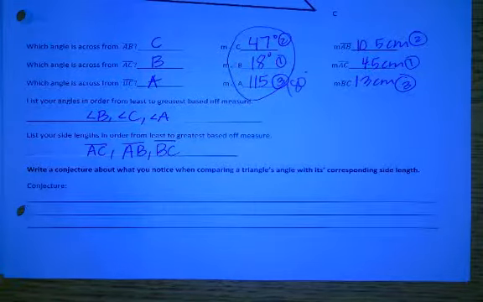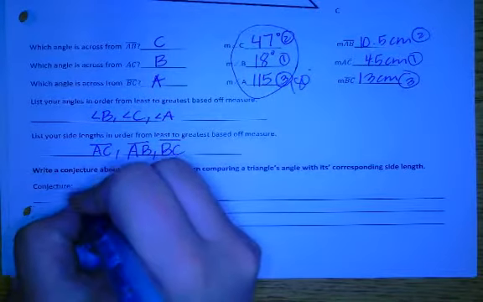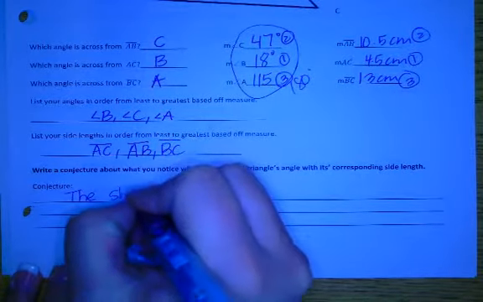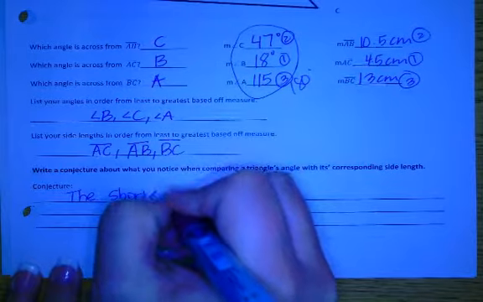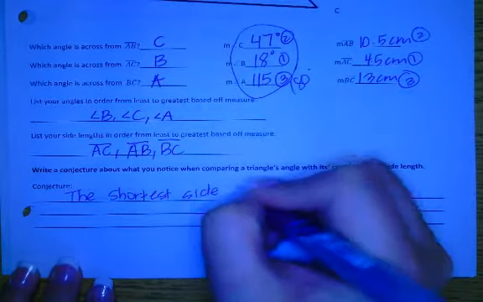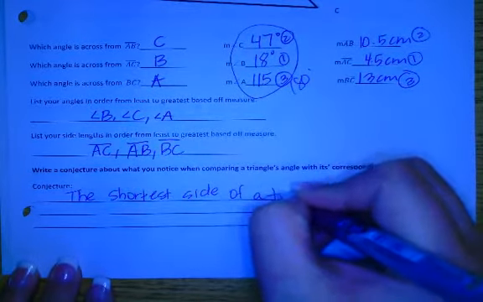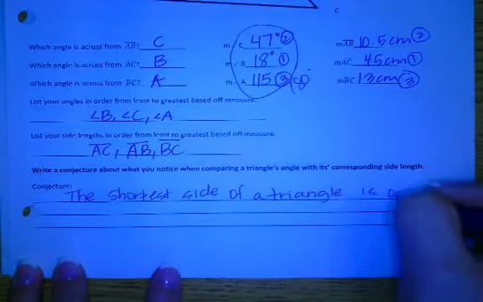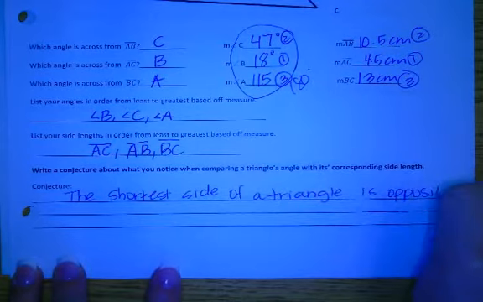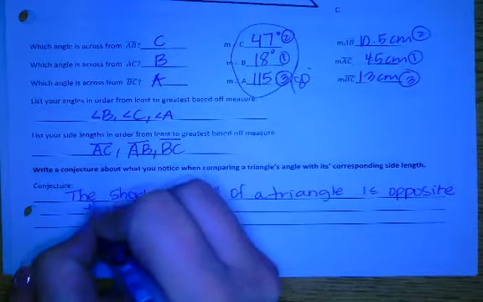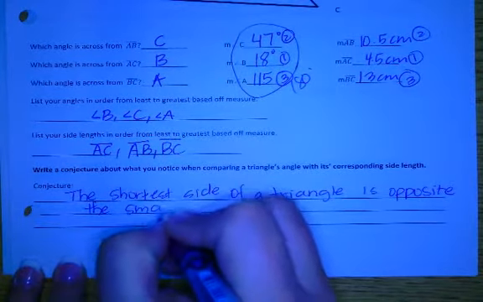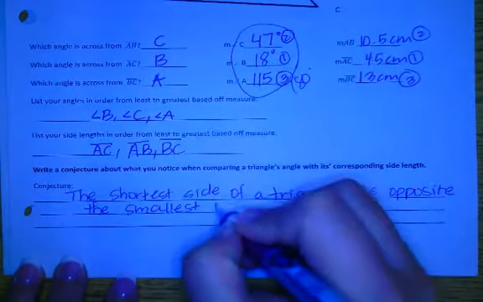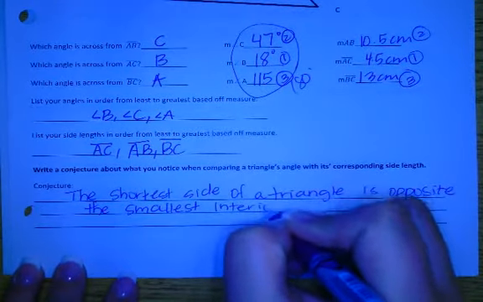So our conjecture would be the shortest side of a triangle is opposite the smallest interior angle, and vice versa.